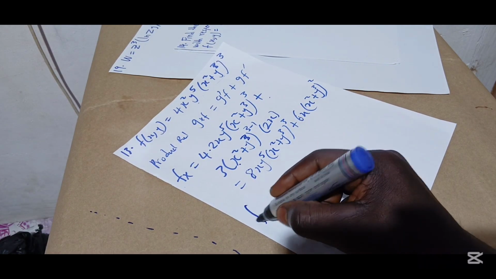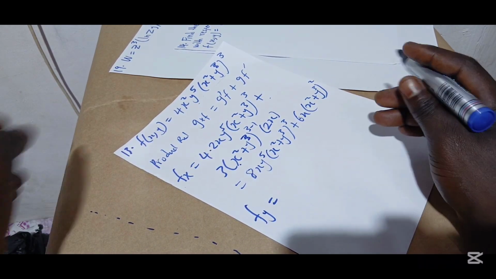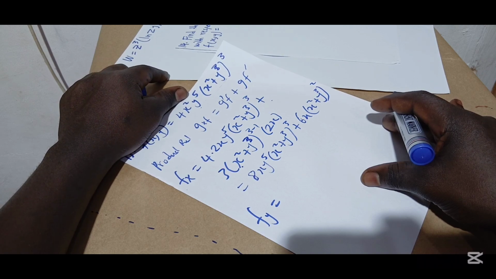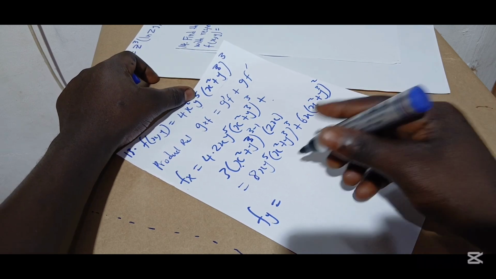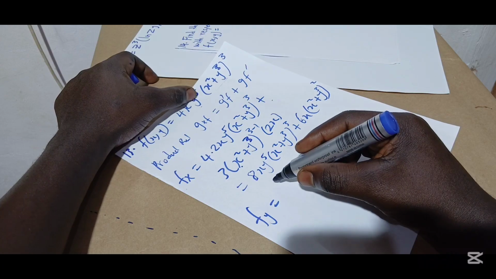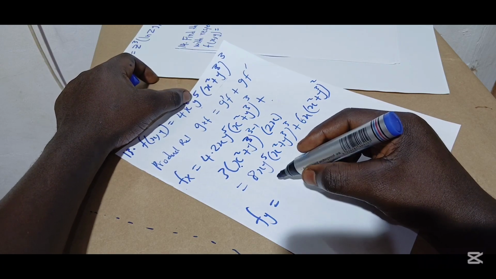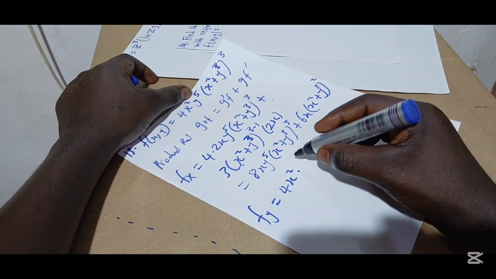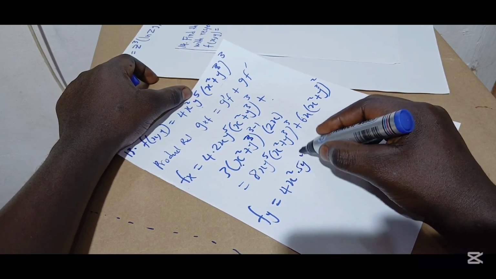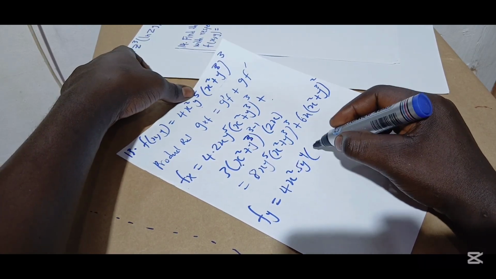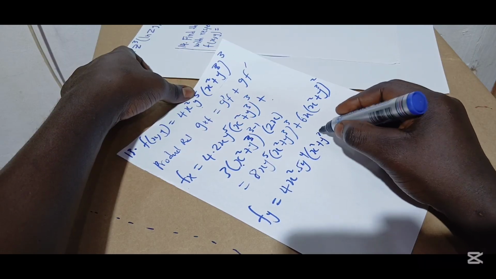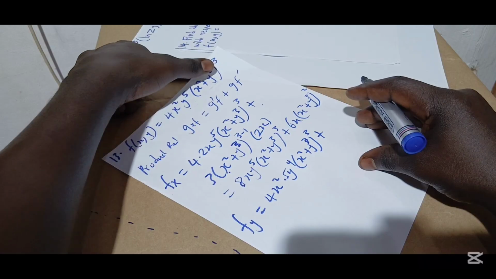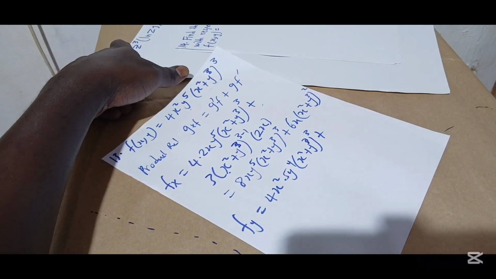So let's do it for fy. For fy, we are going to do the same, but in this case we are now going to do it with respect to y. So differentiating y to the power 5, we have 5y to the power 4, leaving the second term constant, to the power 3. And now we differentiate the second one, leaving the first one constant.